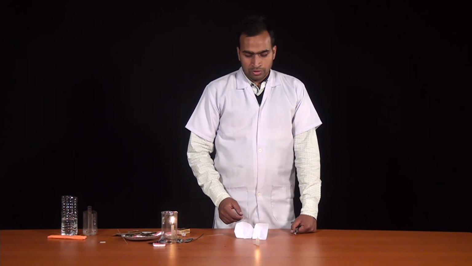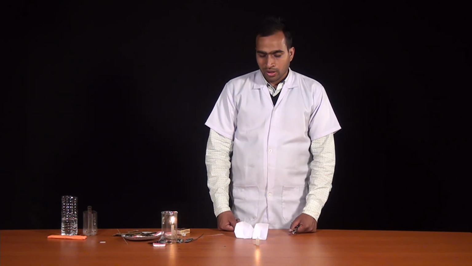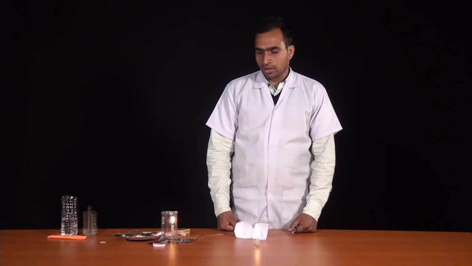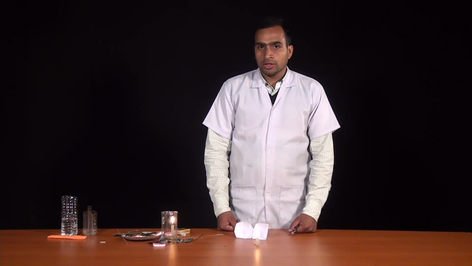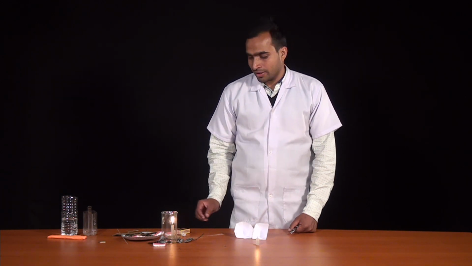In this activity we will use these two paper cups. We will put water in one paper cup, and another paper cup will be empty, and we will try to burn these two paper cups with the help of two candles. So for this purpose I am bringing another candle.